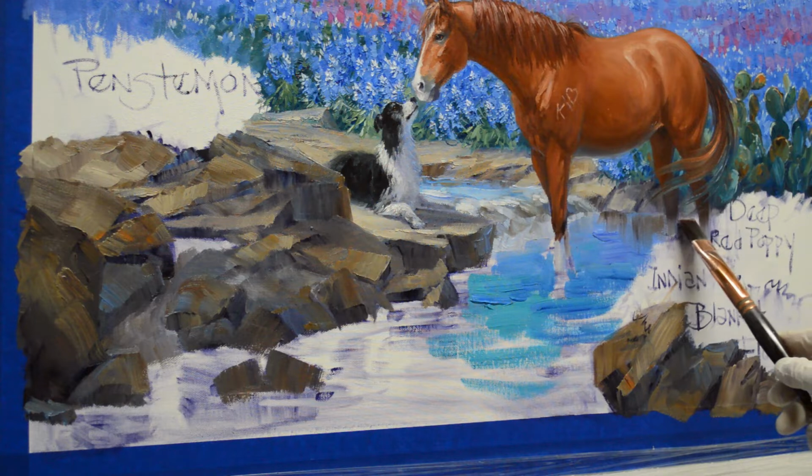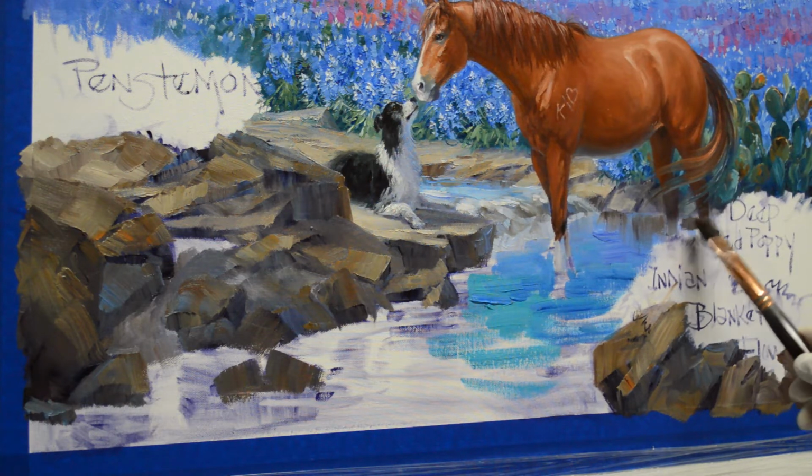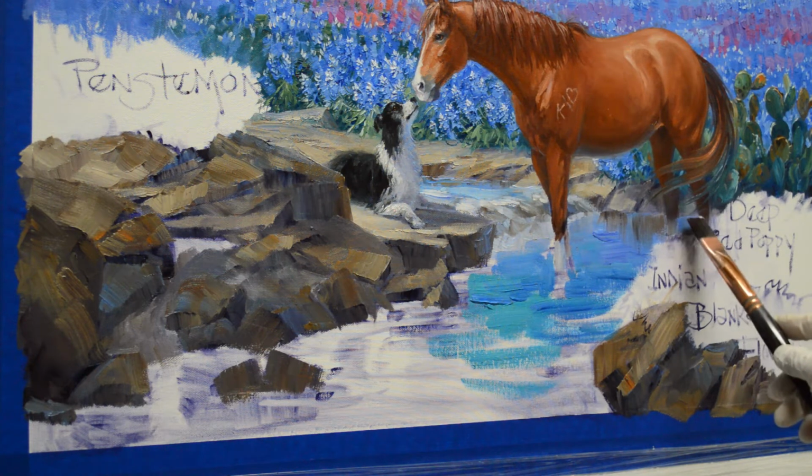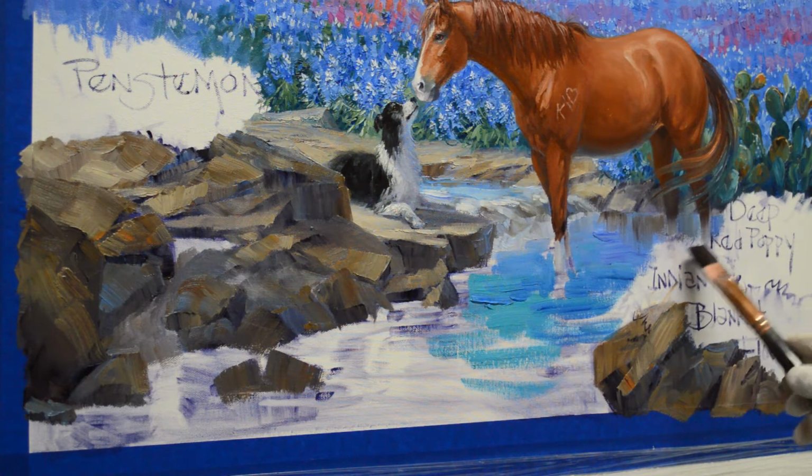Now I'm going to have a lot of flowers popping up here, so I'm not real concerned about Royal's back legs. Not going to do a lot of detail there because that's all going to be covered with flowers coming over. But I do want to bring some of my greens down from my cactus up there. That's a little bit too dark.